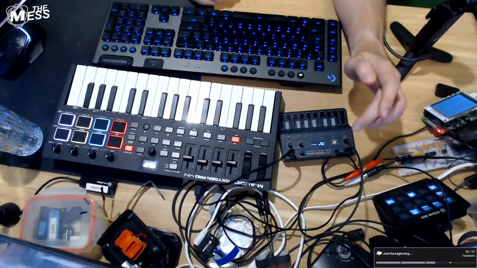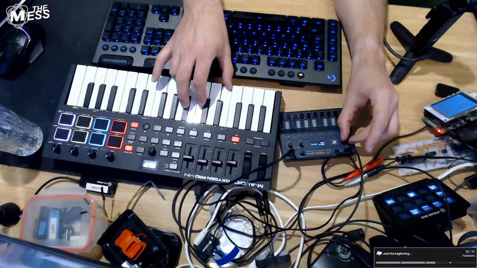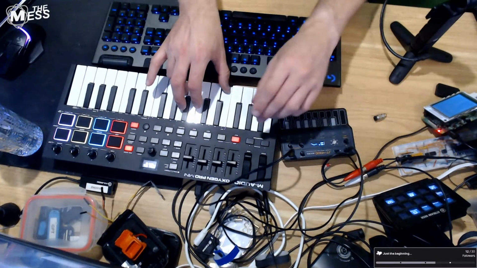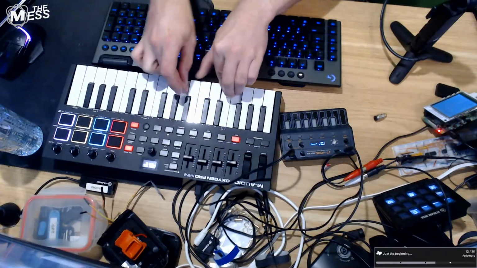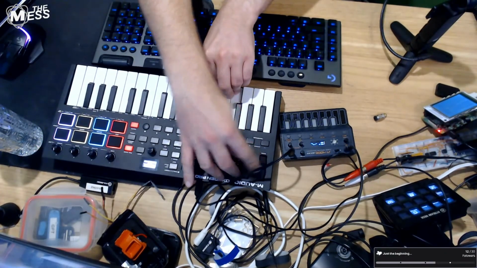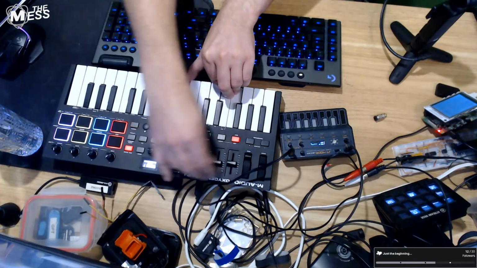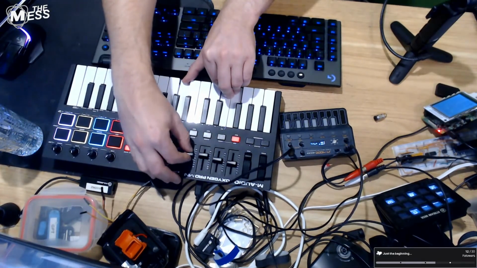Just beautiful. I don't think these sliders are hooked up to anything yet.